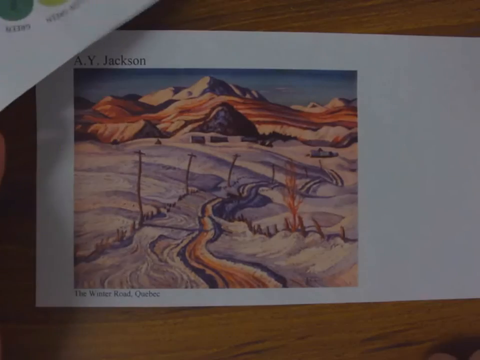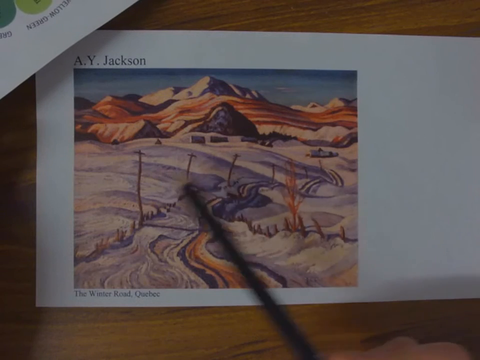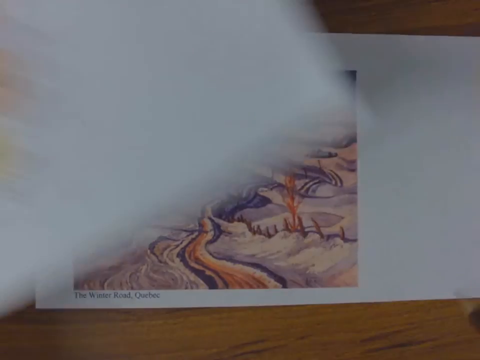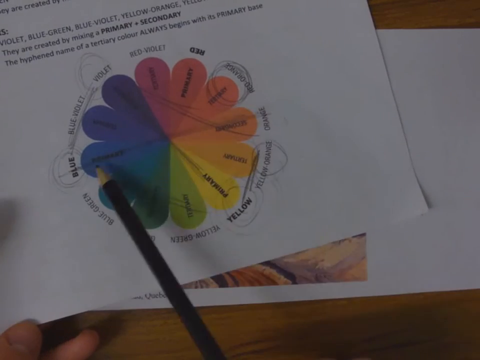It's not a pure blue, it's a little bit of an off blue, like a violet blue. So I have orange and a color that's almost like its opposite.